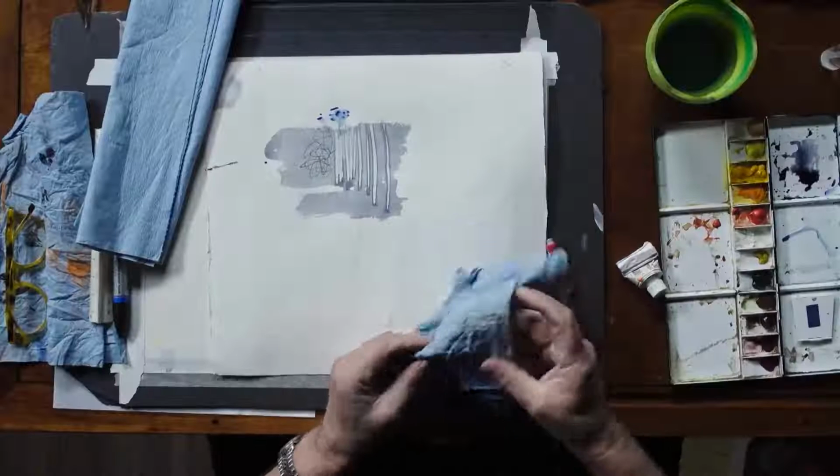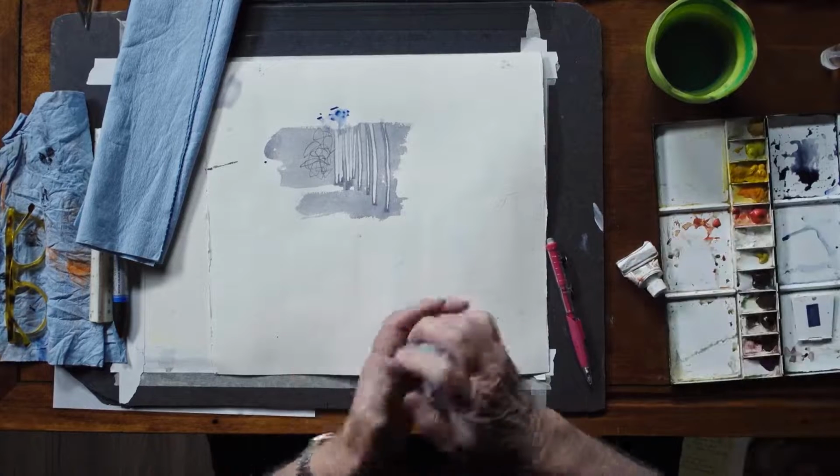I like using these shop blue towels, because you can always take them, put them in water, rinse them out, and they'll last forever. You don't need rolls and rolls of paper towel. They don't spread lint. They don't come apart. They're super strong, and I love them.